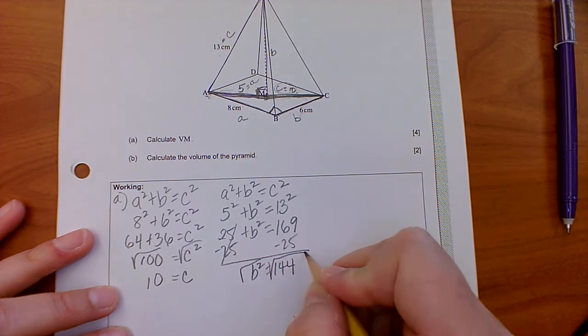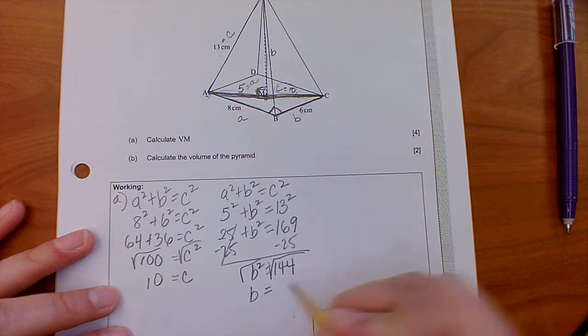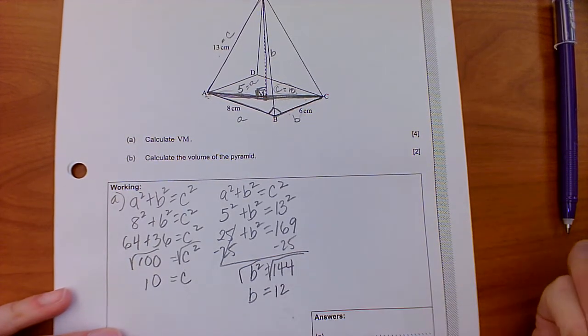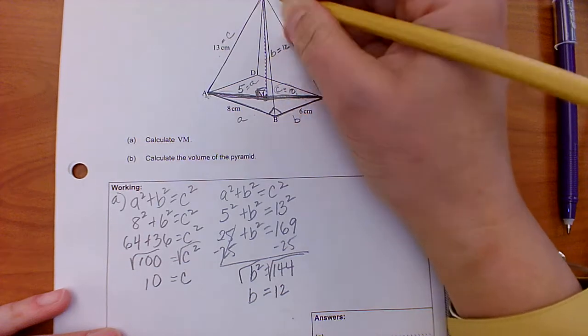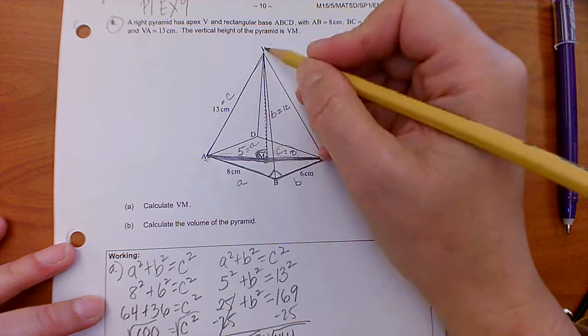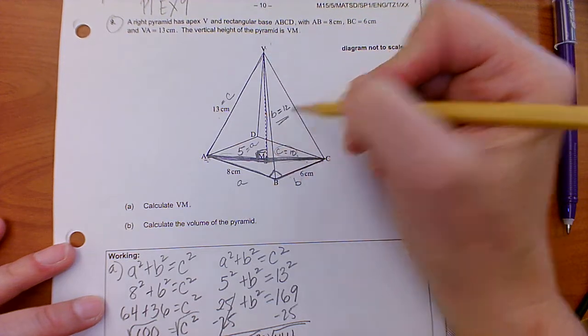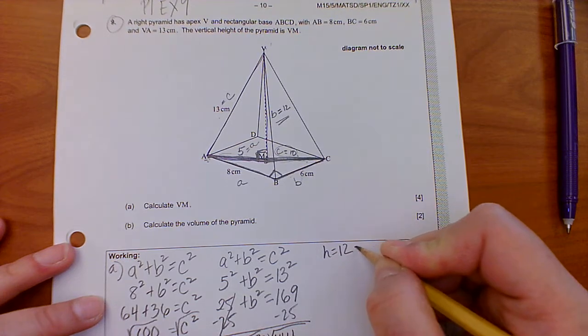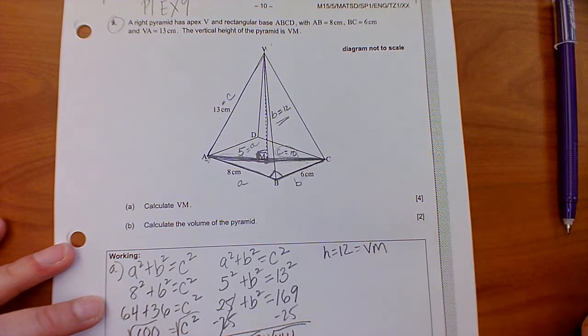Undoing the square, we take the inverse operation, the square root, so b comes out to be 12. And so b, which is the height, that is VM, sorry, move it down, VM right here, that is the height. That was our b, so our height is going to be 12. I'm actually going to write that in. Our height is 12, which is the distance between V and M.